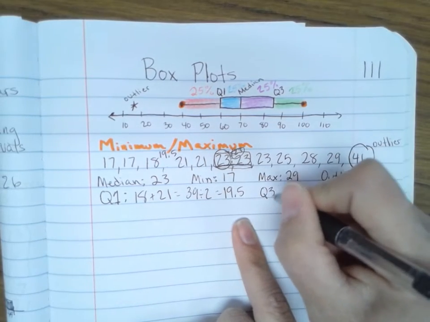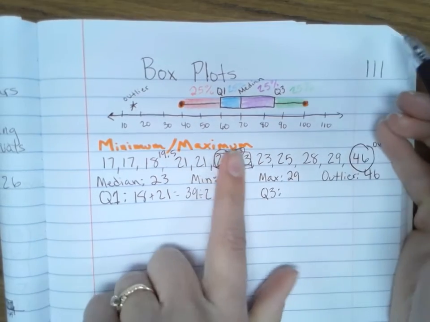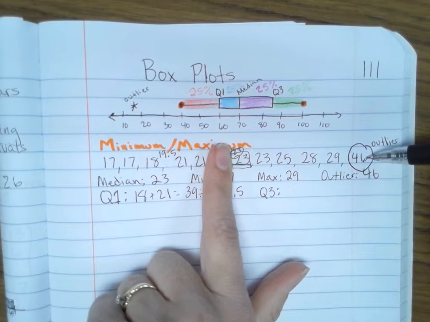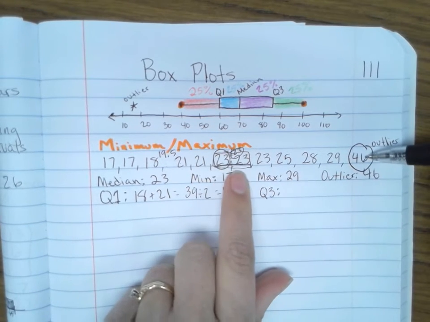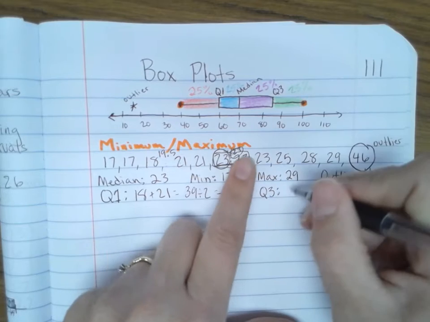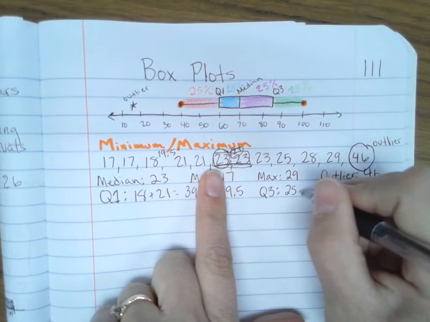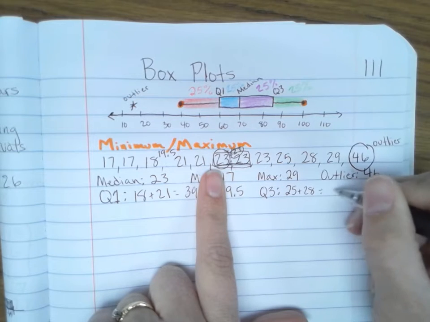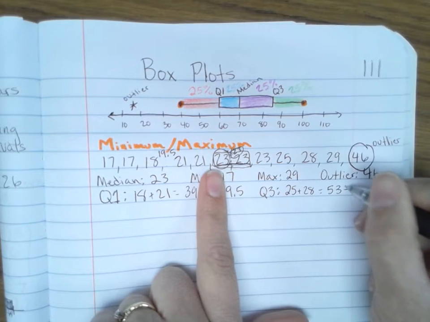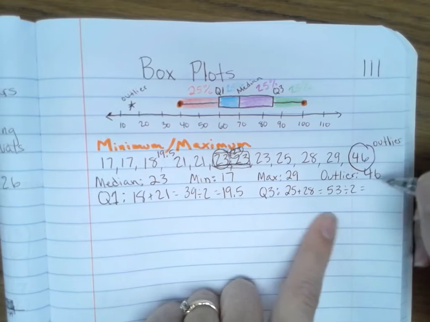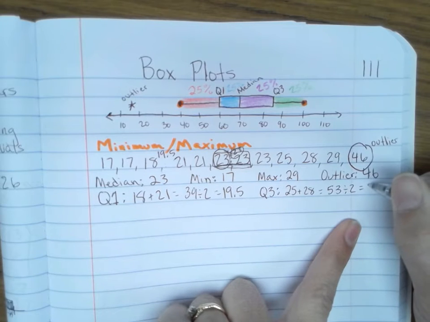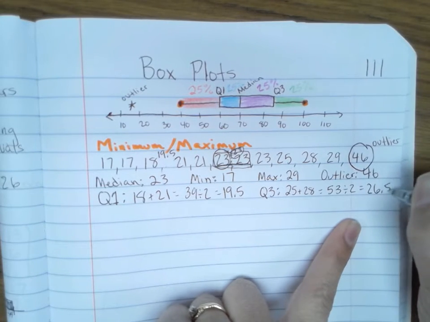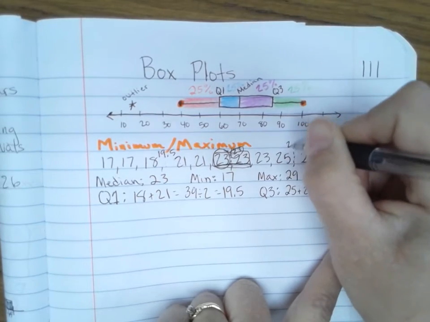Quartile 3, looking at these numbers, halfway between these ones, so go to the middle. Looks like 25 and 28 share that spot, so I'm going to add 25 plus 28. That's going to give me 53. Divide that by 2, and I get 26.5. So halfway right here between that would be 26.5.